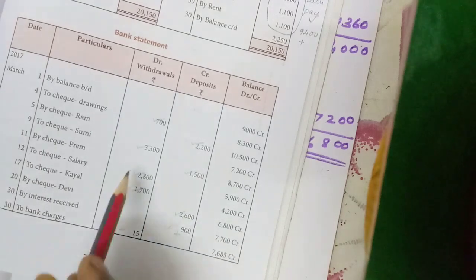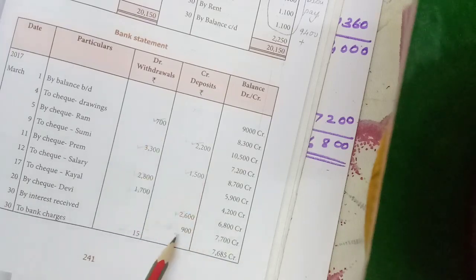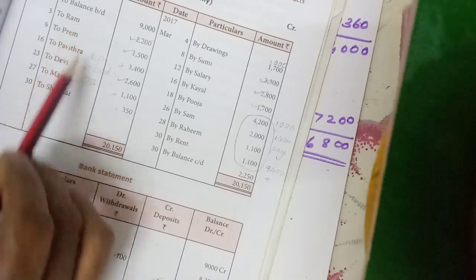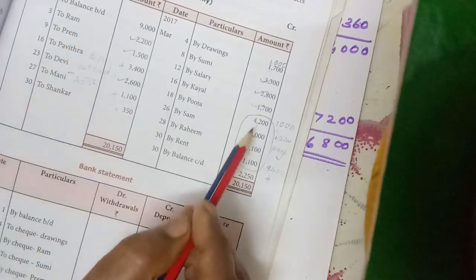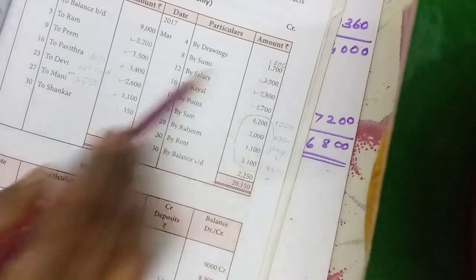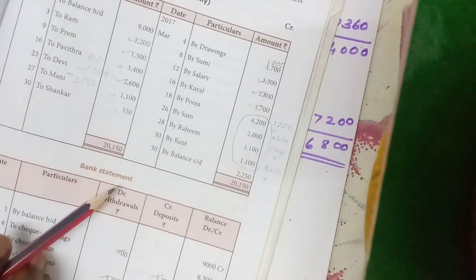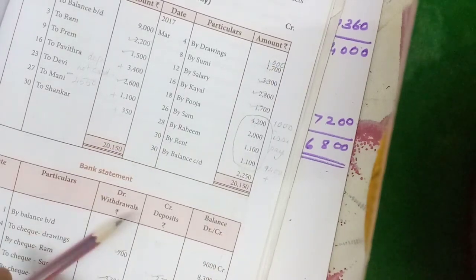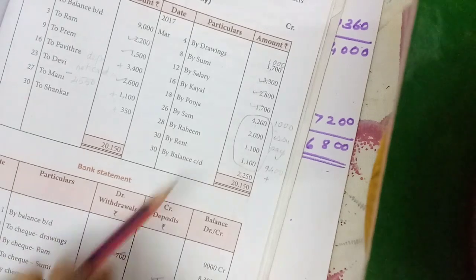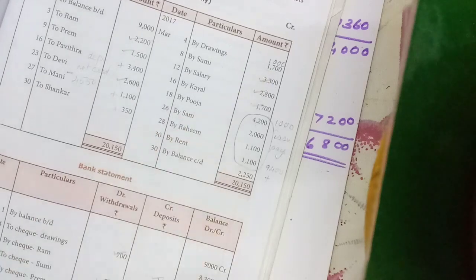All the other items are entered with a tick mark, only these two are not entered. Here all these cheques deposited we have debited. This cheque issued maybe two cheques, 1000 and 1700, 700 is debited and 1000 is not yet debited.